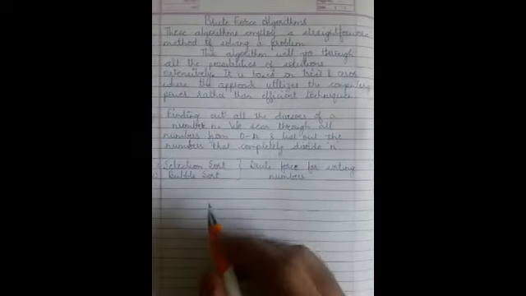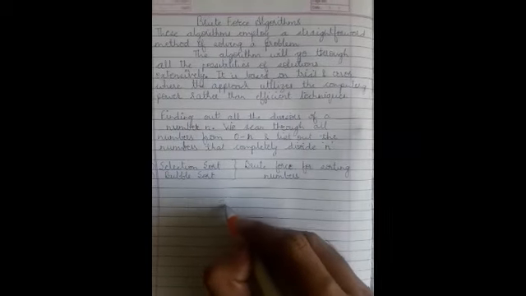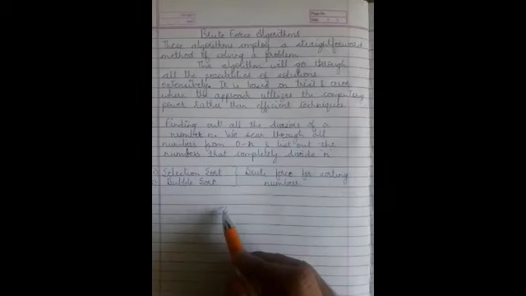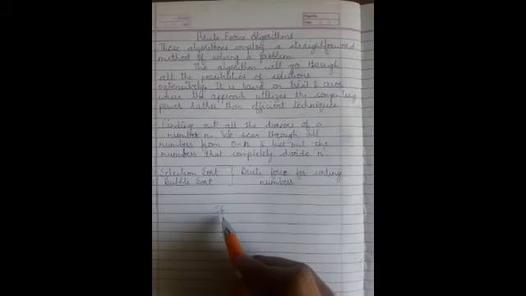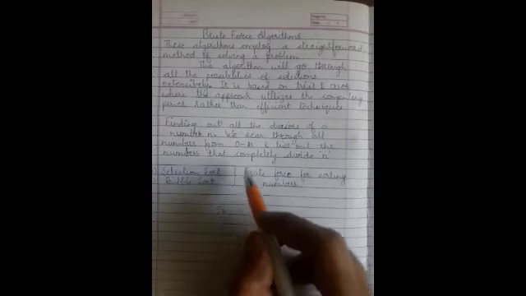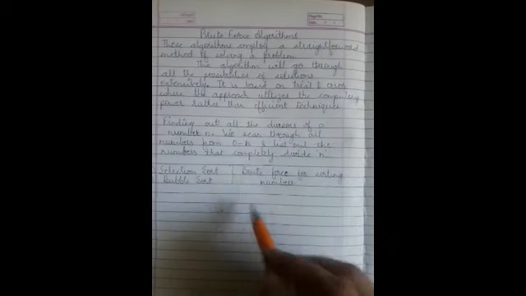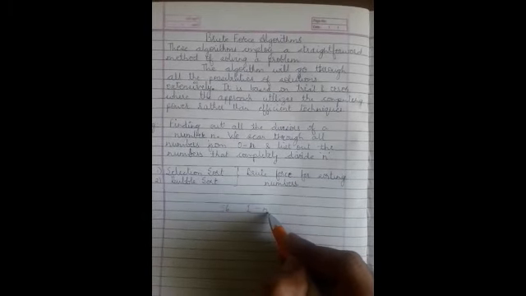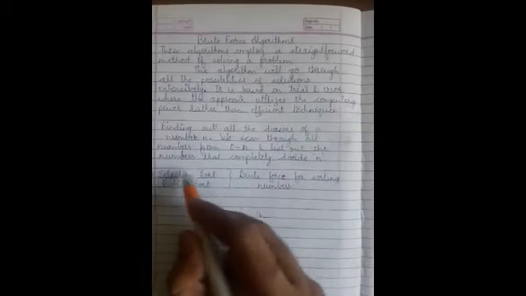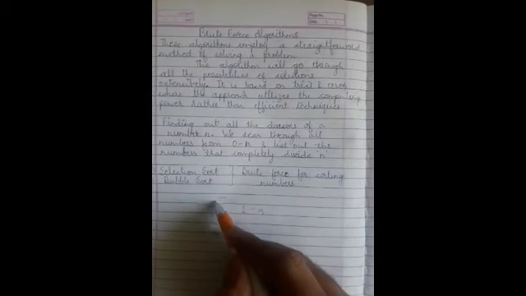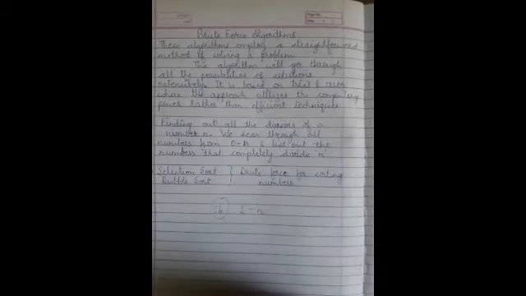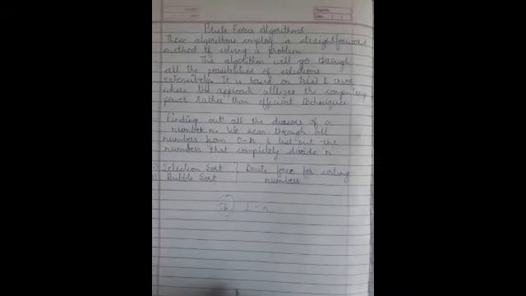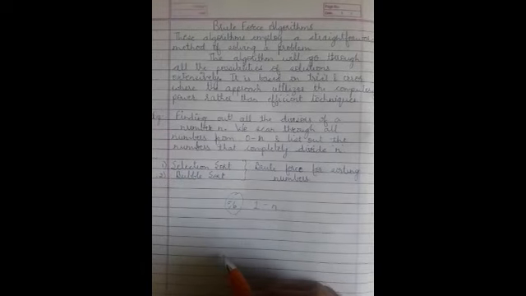Suppose there is a given number, say 56, and we need to find all the divisors, all the numbers that completely divide 56. So what do we do? We scan through all the numbers from 1 to n and then list out all the numbers that completely divide this number 56. So this is what is called a brute force algorithm or a brute force technique.